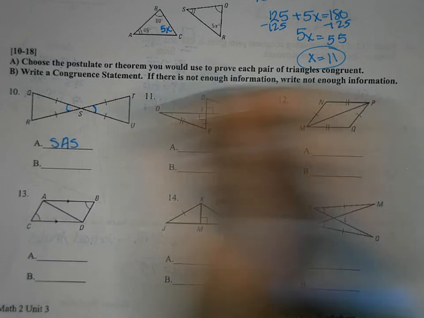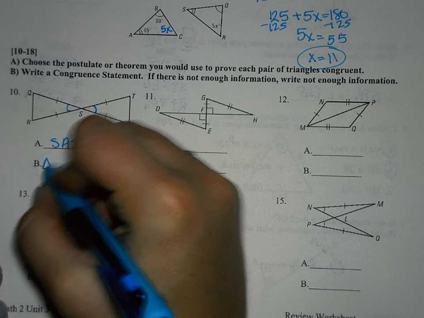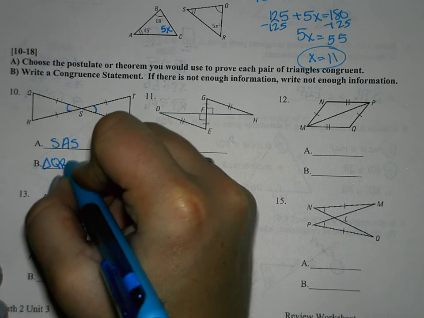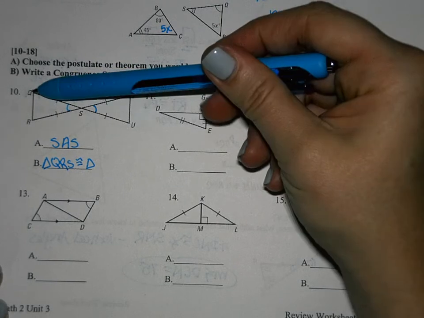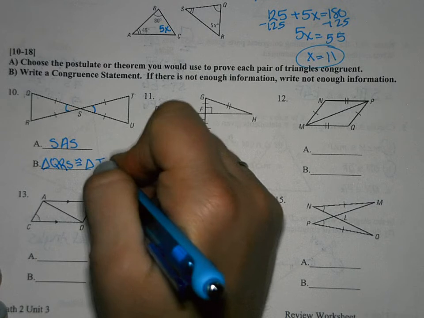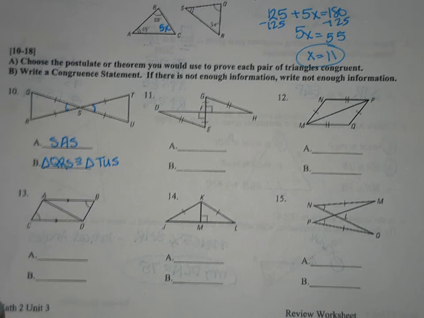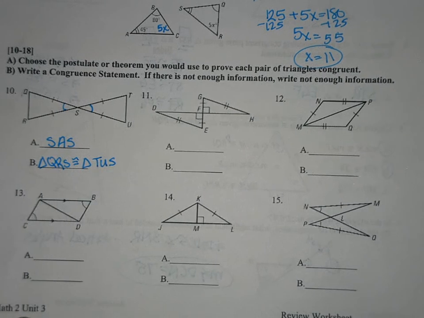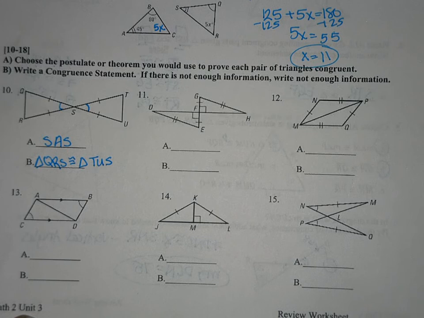So if we write a congruent statement, I can say triangle QRS is congruent to triangle... I started up here and went down, so T to U and then to S. So triangle TUS. Okay, what about 11? Are those two triangles congruent?